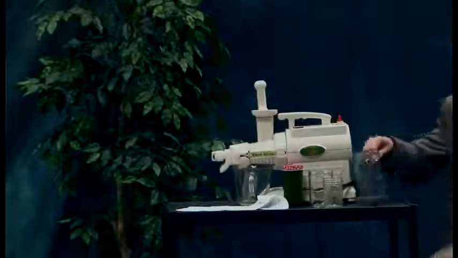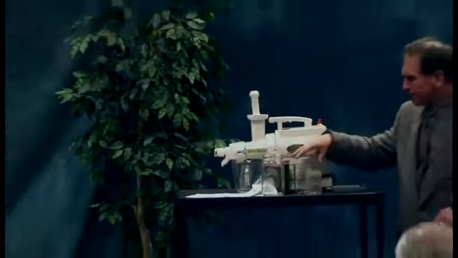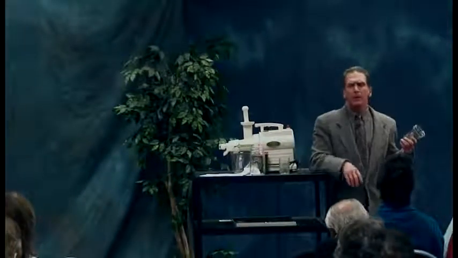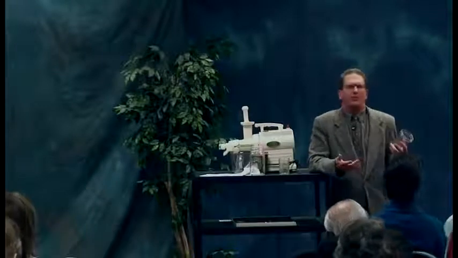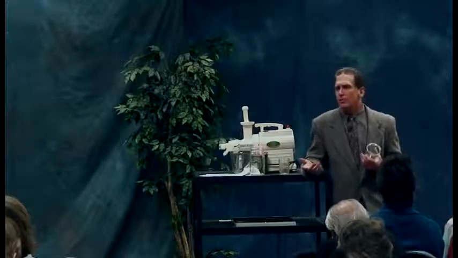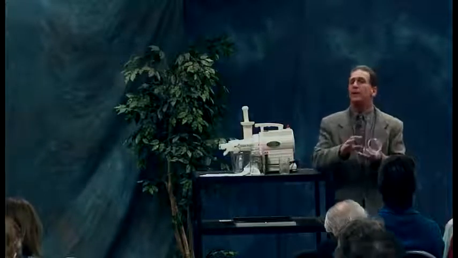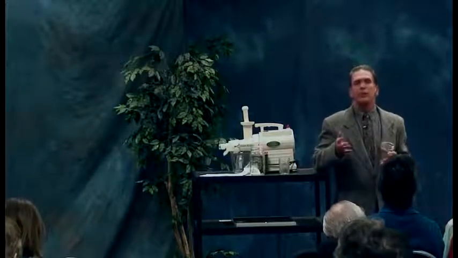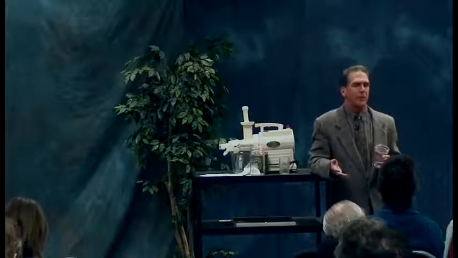Then I like to use the right jars for the right purpose. Now, these are wide mouth jars. I like to cut my meat up. When I bring it home, it's always in plastic bags. If I'm going to a regular supermarket, I don't let them put it in the paper. Paper is one of the most toxic substances created.